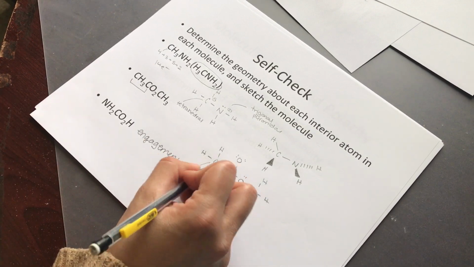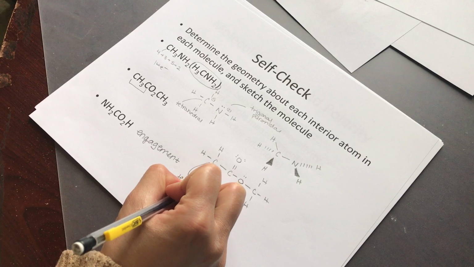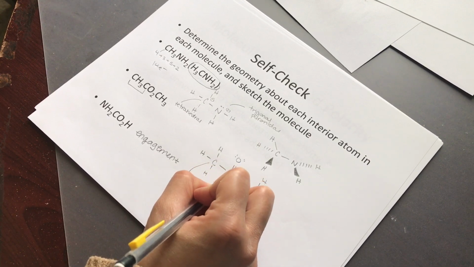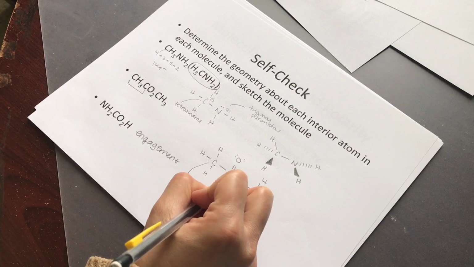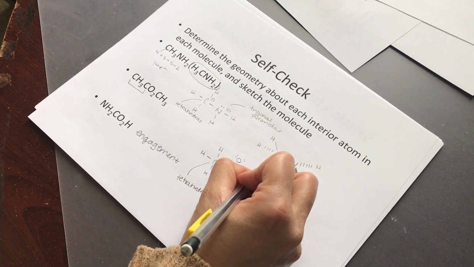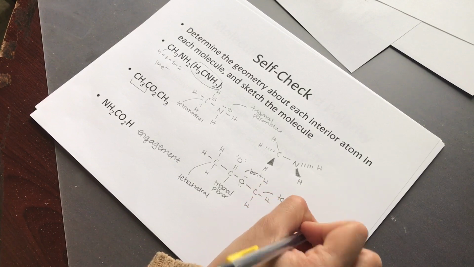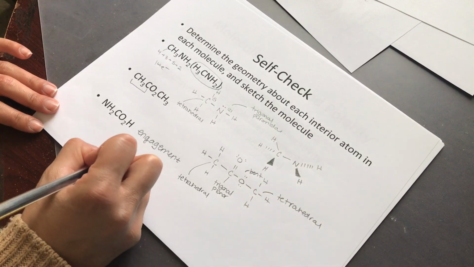Now what are all your shapes? This is tetrahedral. This is trigonal planar. Here we have bent, and then we have tetrahedral. So we would get something like this.